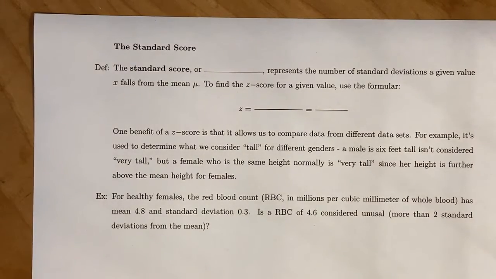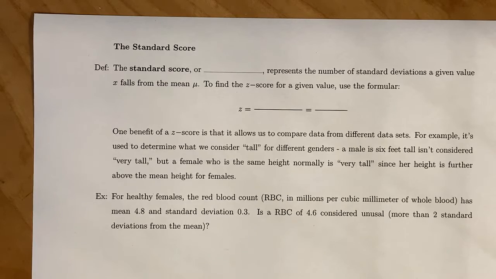Last but not least is the standard score. So the standard score allows you to compare data sets of different magnitude in a very systematic approach. For instance, if we're talking about different test scores, and I create a test that's out of 100 points, but another teacher creates a test out of 1,000 points, what we can do is standardize those two scores and then compare how somebody did on those two tests by their standard score.